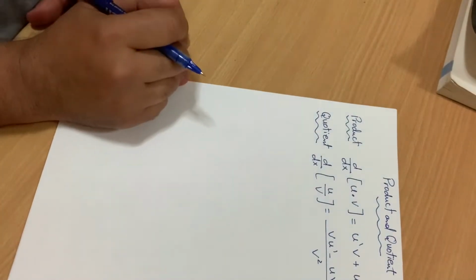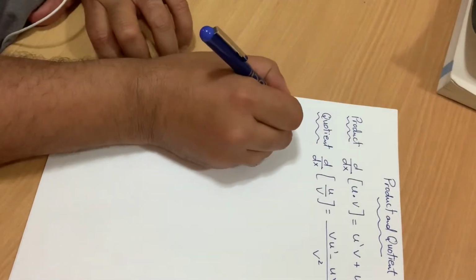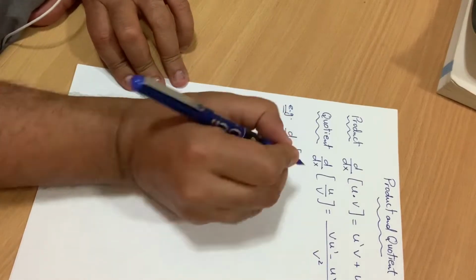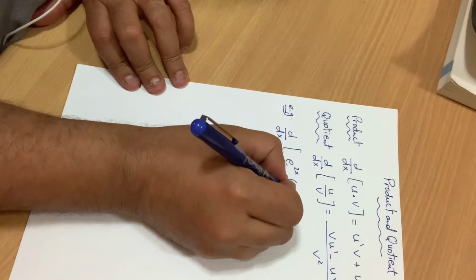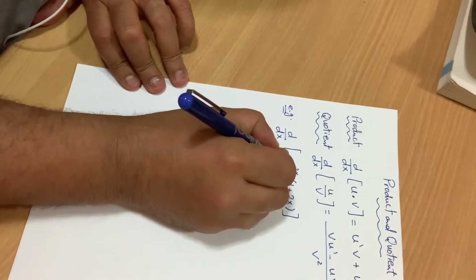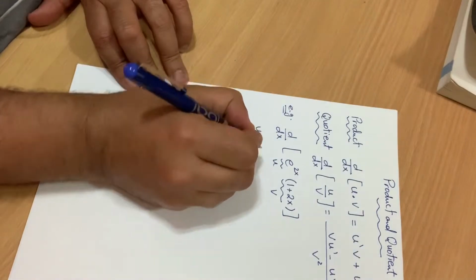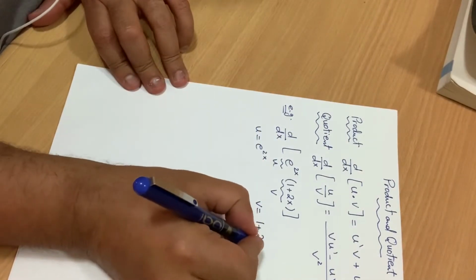Let's start with one of the examples based on the product rule. So for example, d by dx of e power of 2x times 1 plus 2x, u and v. So u is e power of 2x and v is 1 plus 2x.